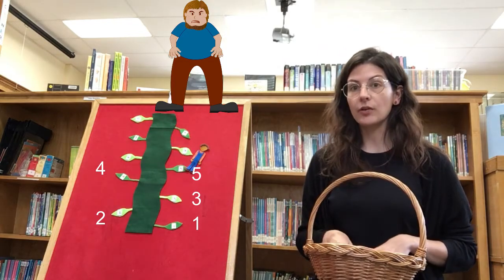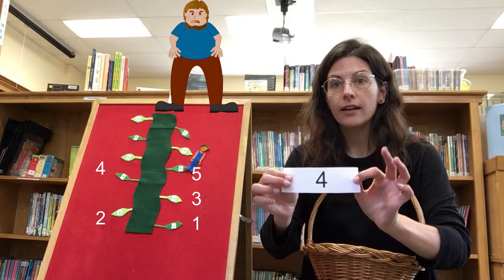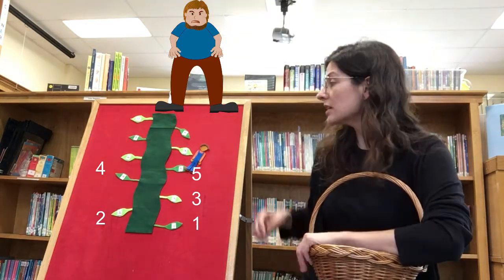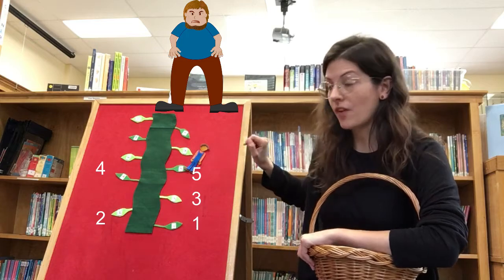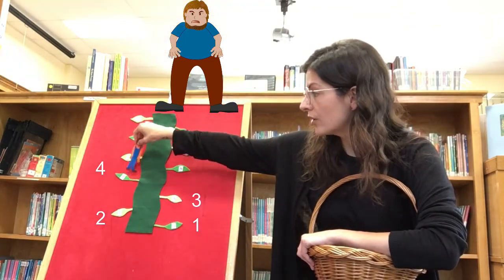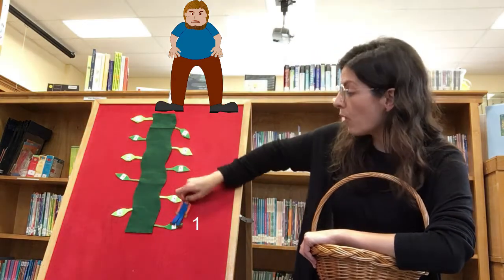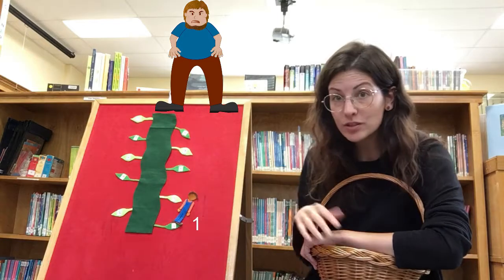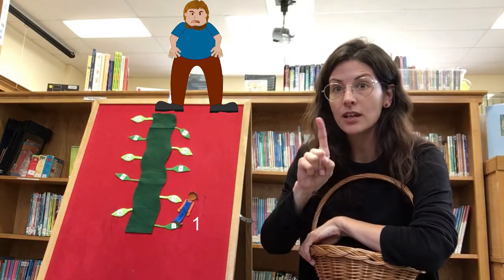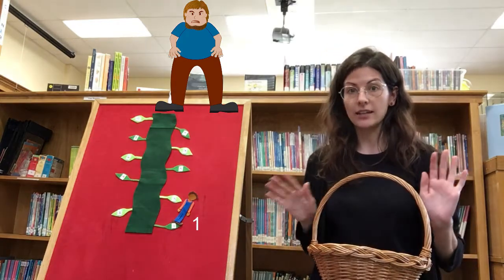Let's see how far we can go this time. Okay, 4 spaces. That's a lot of spaces. So let's subtract 4 from 5. 5, 4, 3, 2, 1. So we almost got to the bottom with that, but we're still 1 space away from the ground. And once he's on the ground, he can cut down the beanstalk, and the giant can't get him.